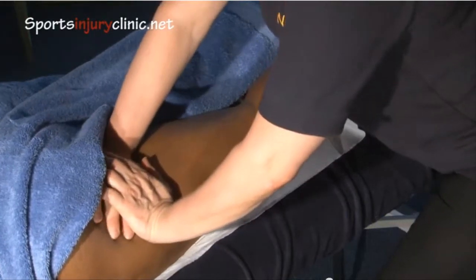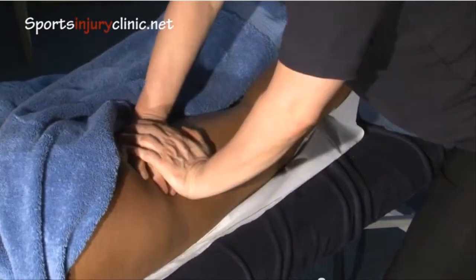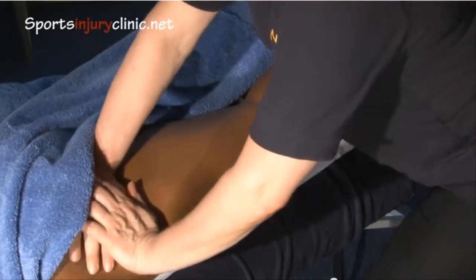After the initial acute period, sports massage can be used to promote healing, prevent excessive scar tissue from developing, and help restore muscle flexibility.